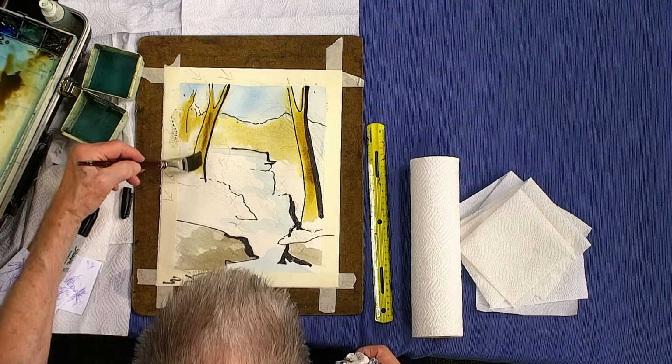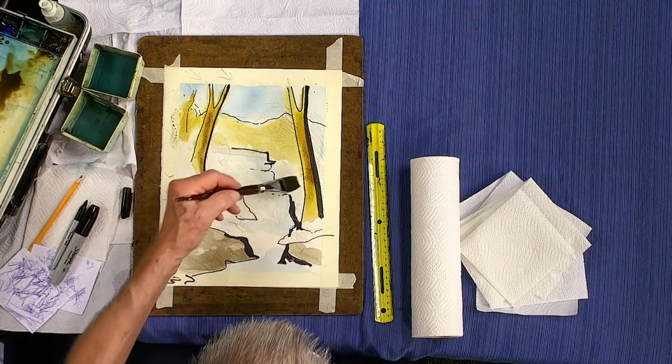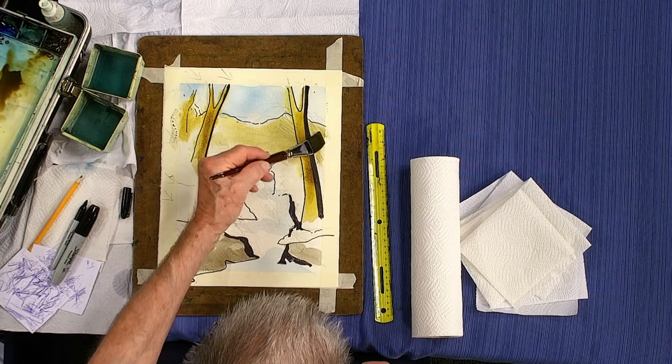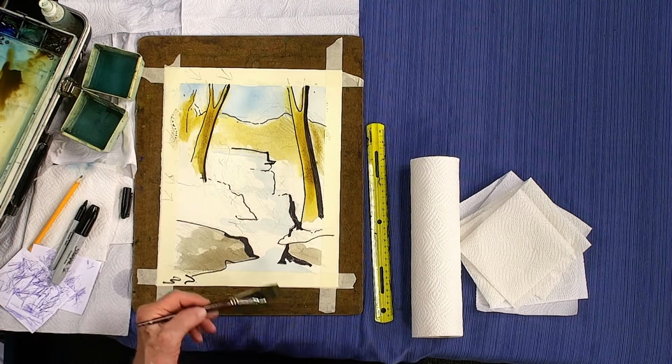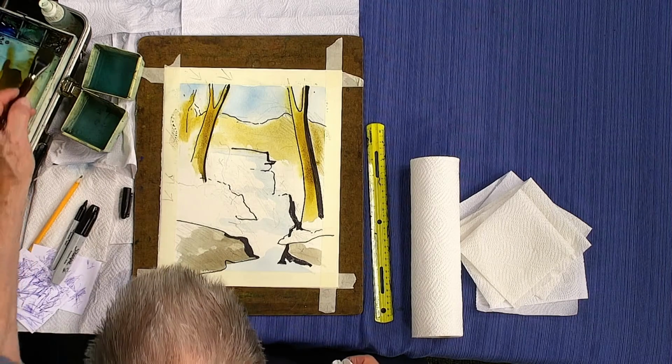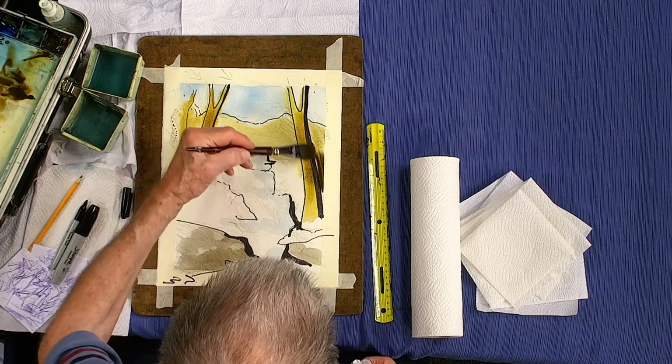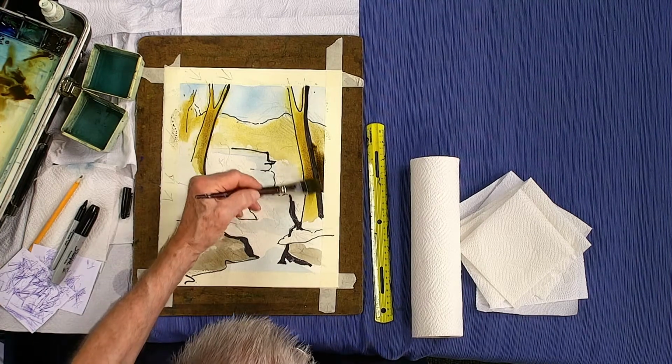Now I can keep working a darker shade on those trees. Let's fill this in. Okay, I have in mind to make that much deeper down in here. Let's see if I can get away with that. Oh, well, it's not bad.